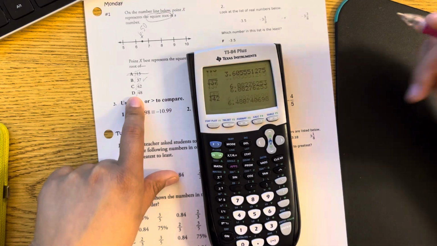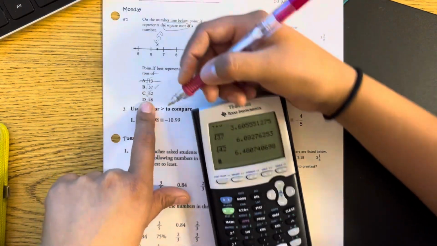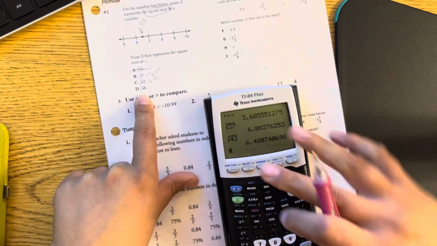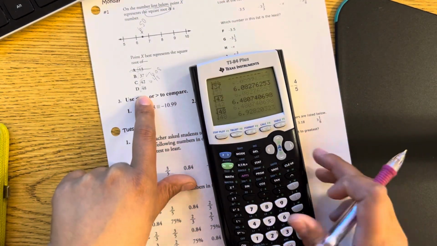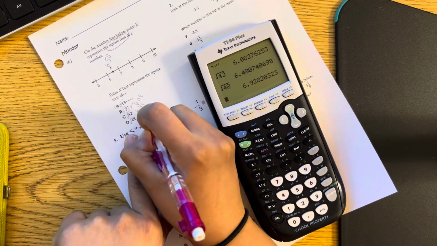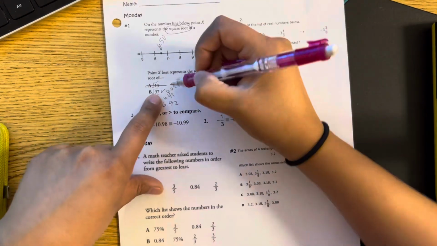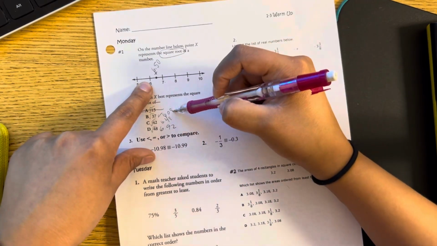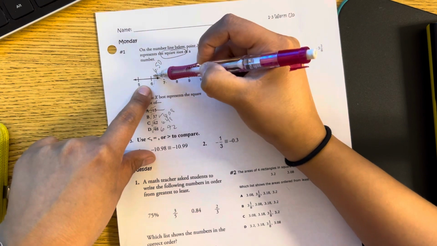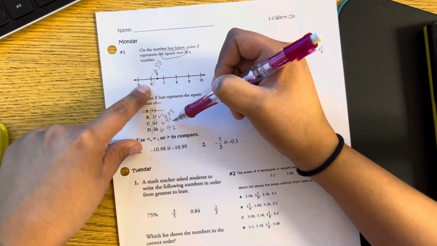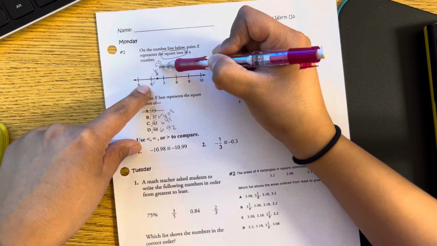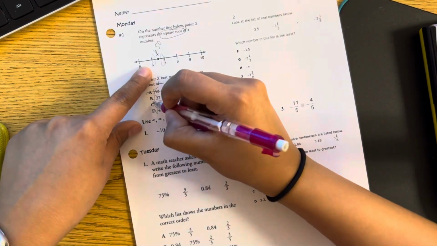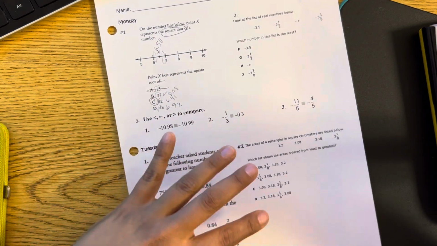Square root of 42. Okay, that's 6.48. So I'm going to write these down. 6.08, 6.48. Okay, and then last but not least, square root of 48, which is 6.92. So if you notice these last 3, all 3 of them are between 6 and 7, but 6.08 is closer to 6, so that would be over here. 6.48 is close to 6.50, and 6.92 would be closer to 7. So your answer should have been C. If you got that right, yay.